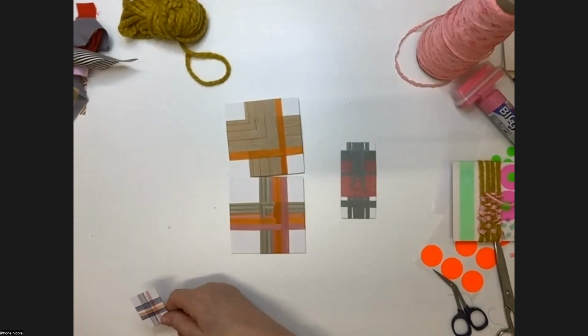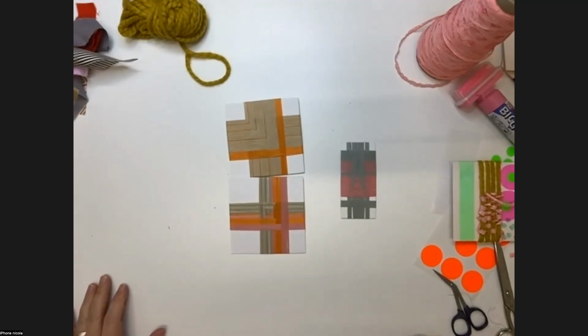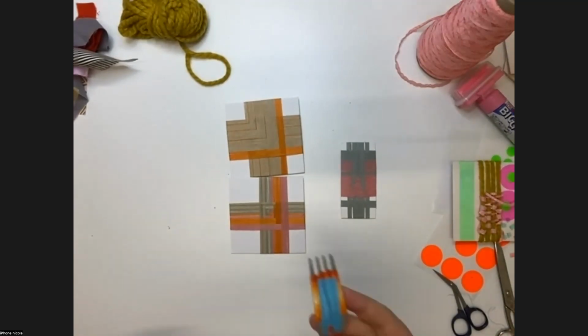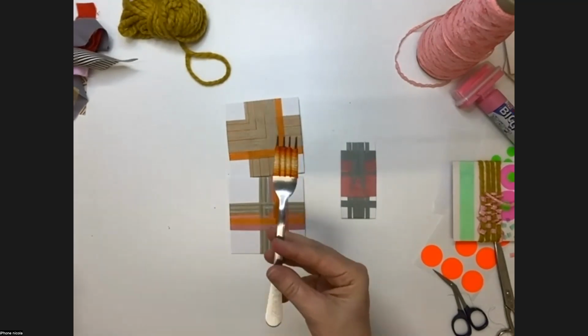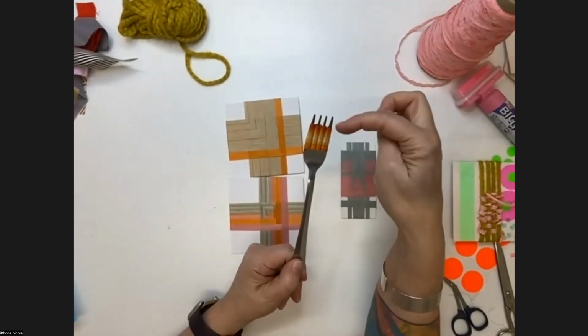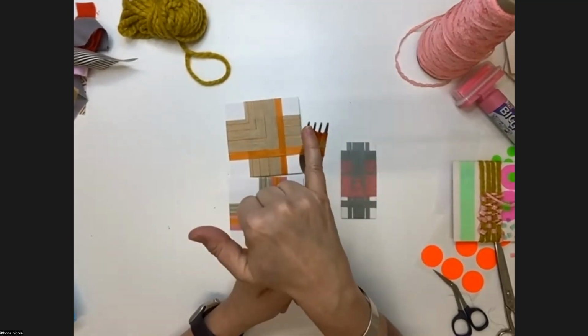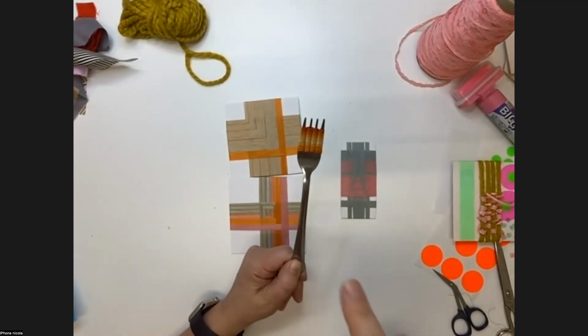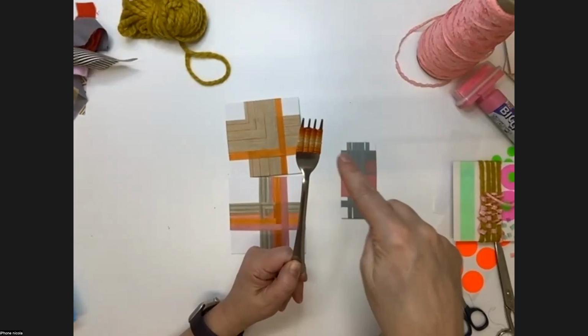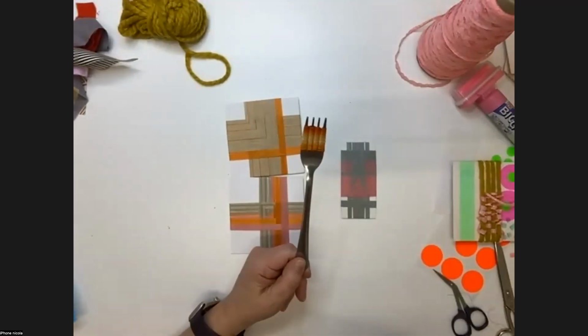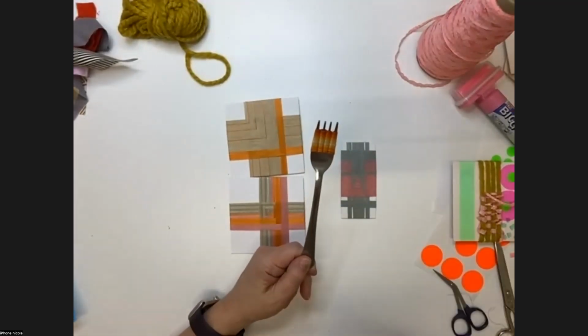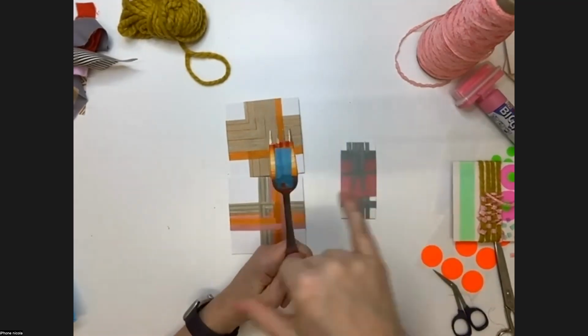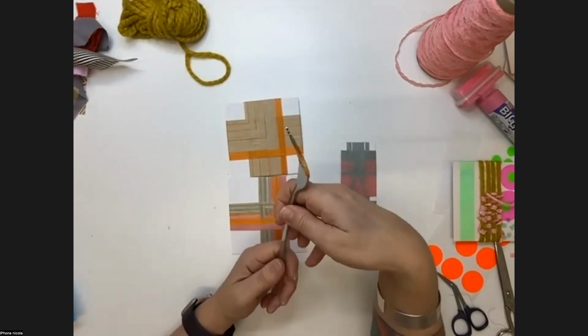Have we come to the end? So I think so for now. The only other thing I haven't mentioned is weaving around other objects. I'll show you very quickly. This is a fork, for example. So this is just weaving in and out. So the prongs of the fork count as the warp, and I'm just weaving those in and out. You can do them around stones, around all kinds of things, as long as you can stick something on the back to hold it in place.